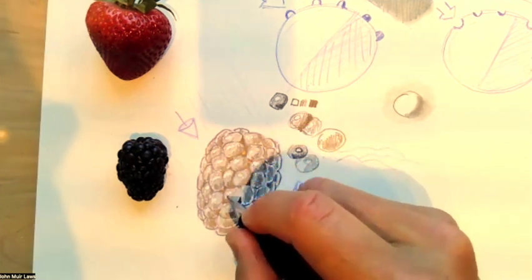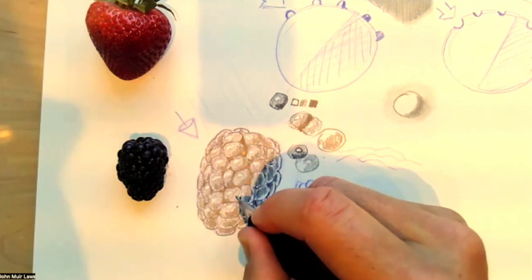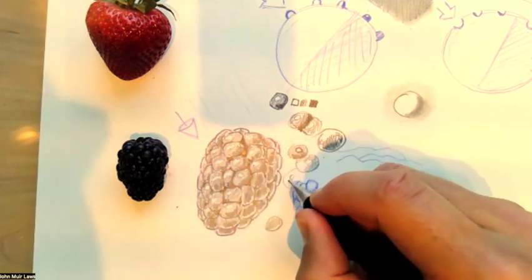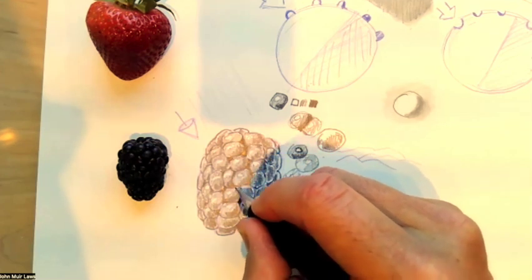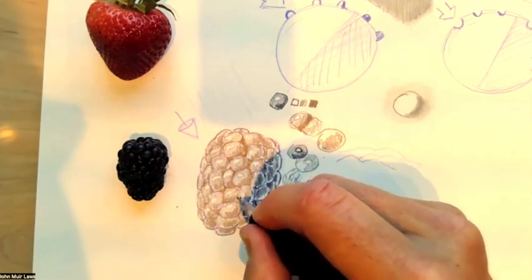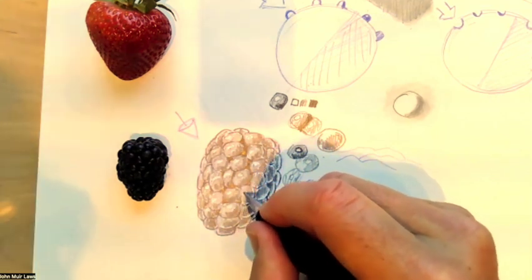See, check that out. See this one here? It's looking really flat because it's just a highlight with a midtone. But let's see if that pops into 3 dimensions with the midtone. Okay. Whee!